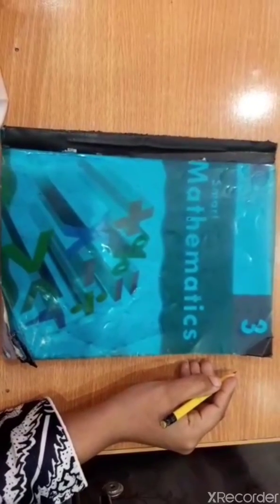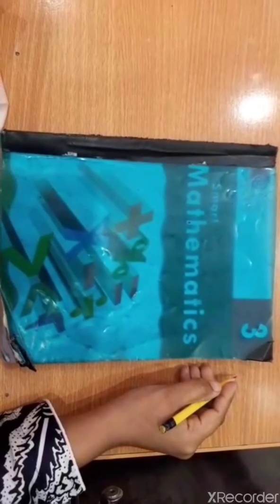Now open your smart mathematics books. We are going to start our first chapter. Our first chapter is the number system, and our topic is place value.